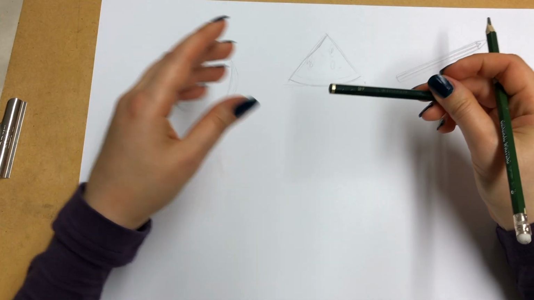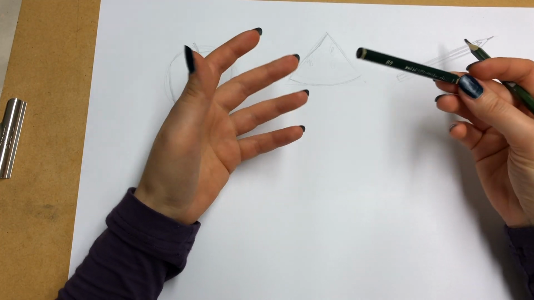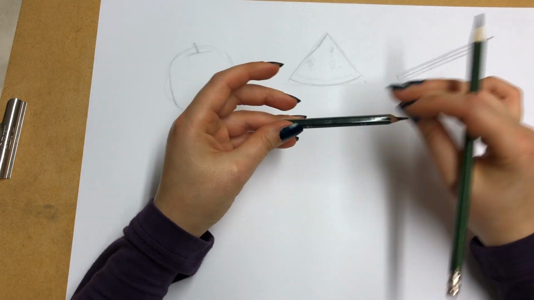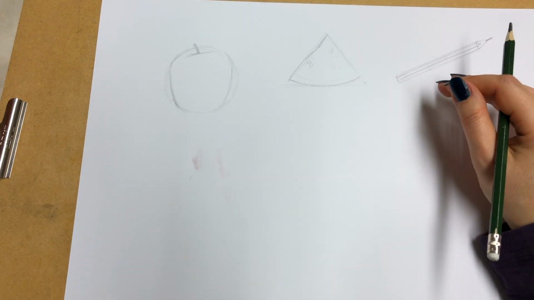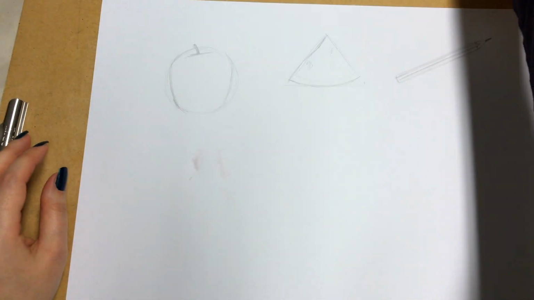So if an object resembles a line, this is what you'd start with. You just start with a line. How about something like this?